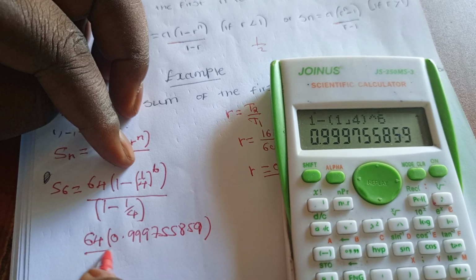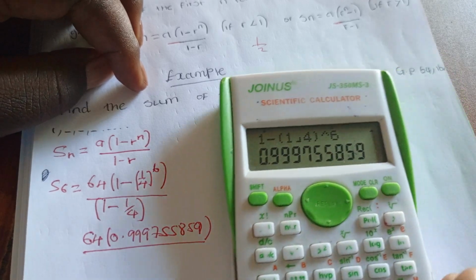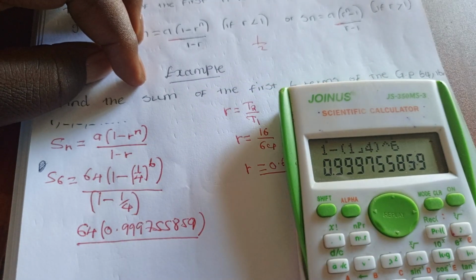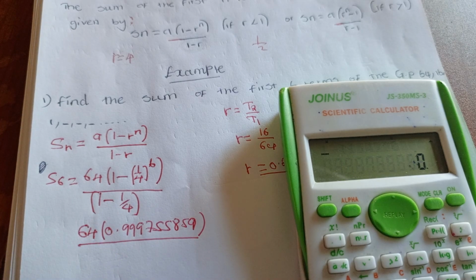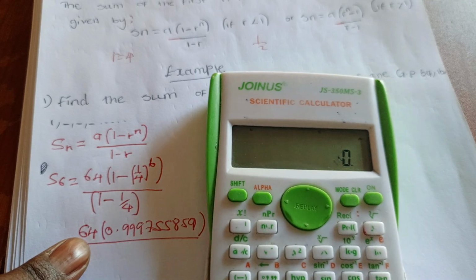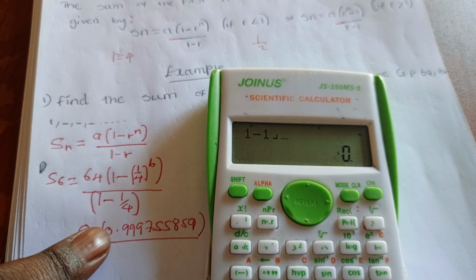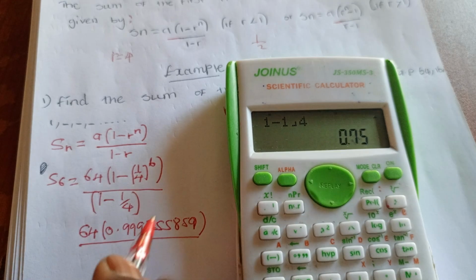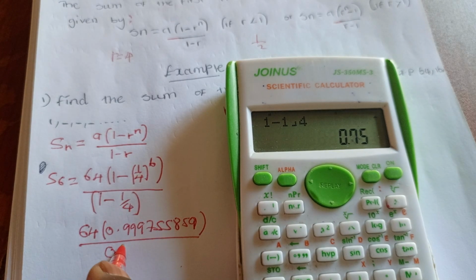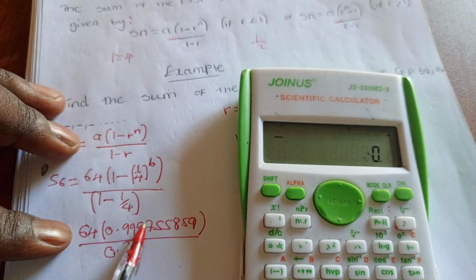0.999755859, like this. Then over. Then here, I also find the answer down here. Good. So I'll say 1 again, 1 minus 1 over 4. Now I find an answer which is 3 over 4. So I'll put in decimal, which gives me 0.75.